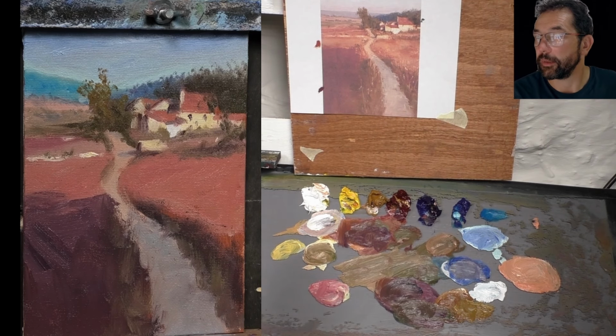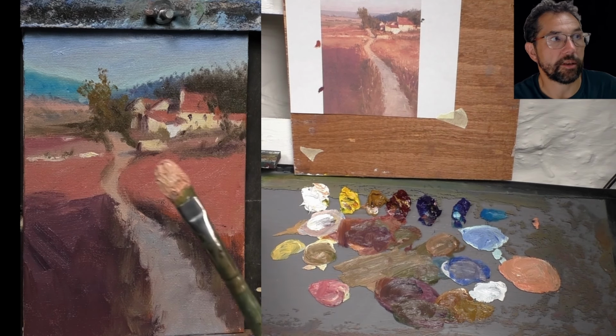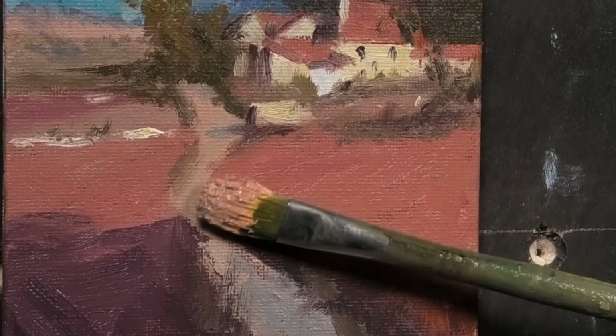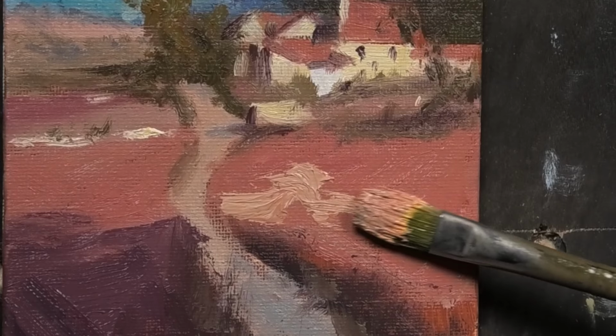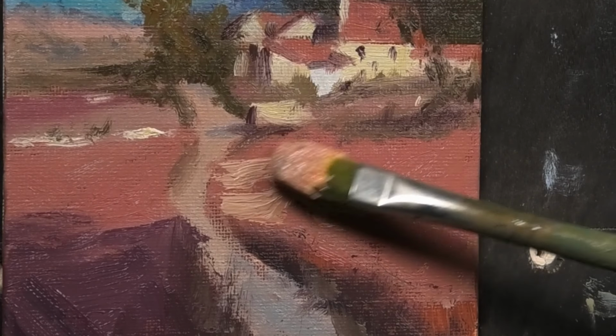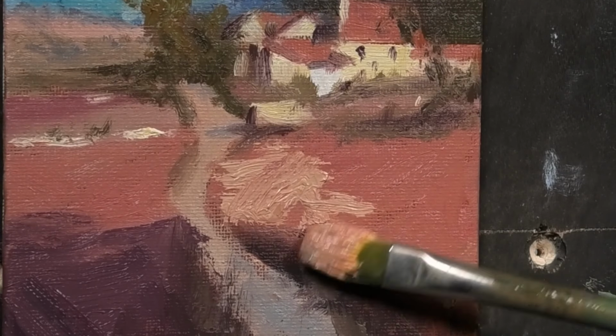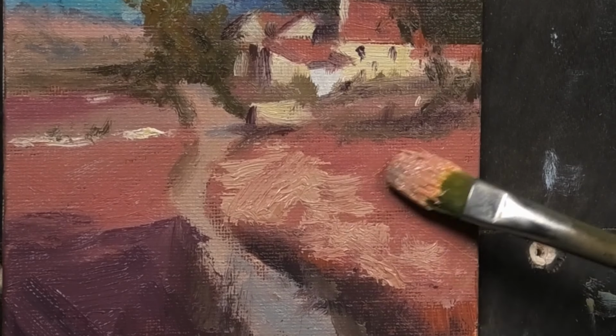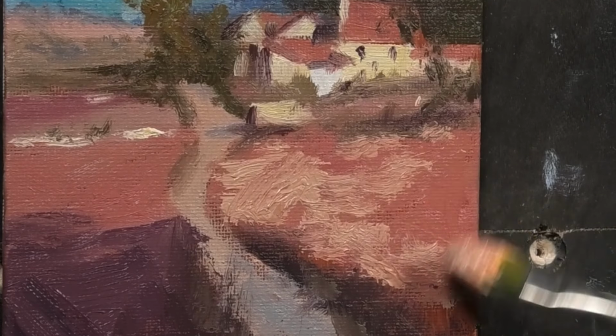Just a little bit lighter. It's pretty good. So with a nicely loaded up brush, lots of paint, just drag it across, really load that paint on. So again, we're increasing the contrast of light and dark. I'm going to leave some of this to come through.